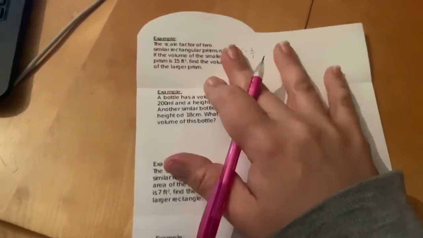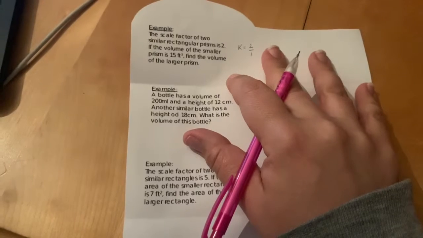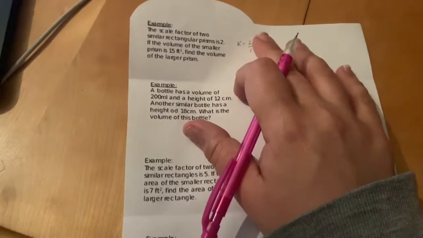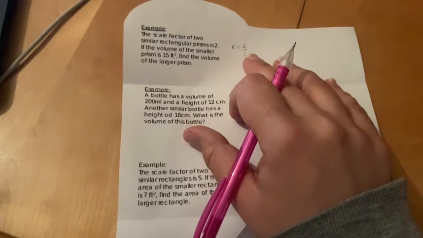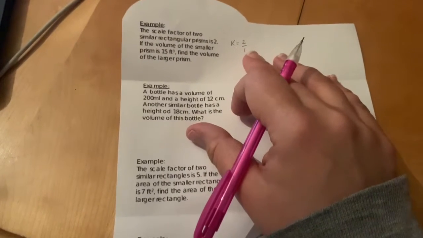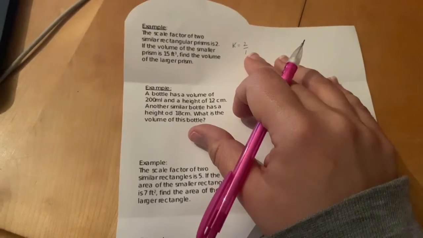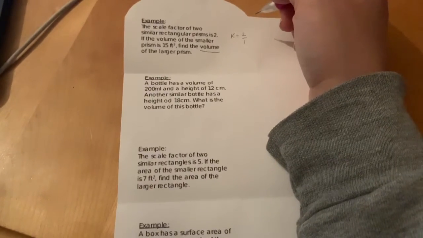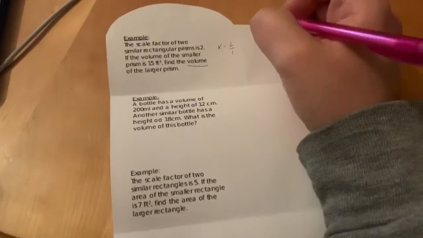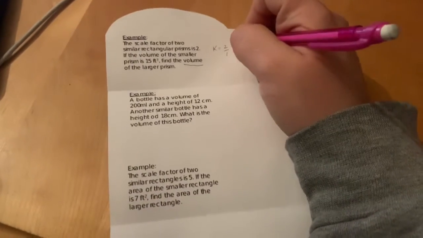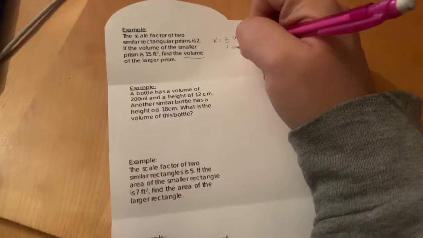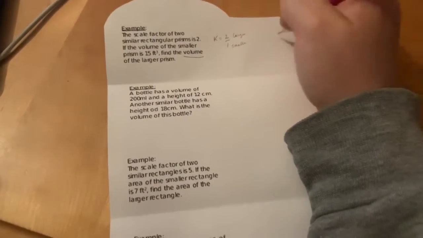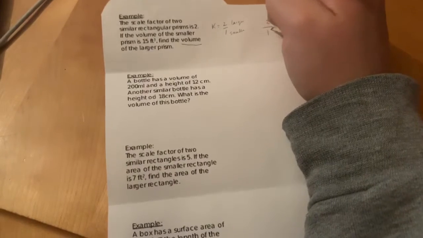Okay? So when I'm looking at the scale factor of this first example, it's 2 over 1. That means my larger number is on top, my smaller number is on the bottom. The second part of the example says if the volume of the smaller prism is 15 cubic feet, find the volume of the larger prism. Since we're looking at volume, we're going to use that same idea that we just wrote down on the front. The scale factor is going to be A cubed over B cubed. So with larger on top, smaller on the bottom, I'm going to cube both of these numbers: 2 cubed over 1 cubed.